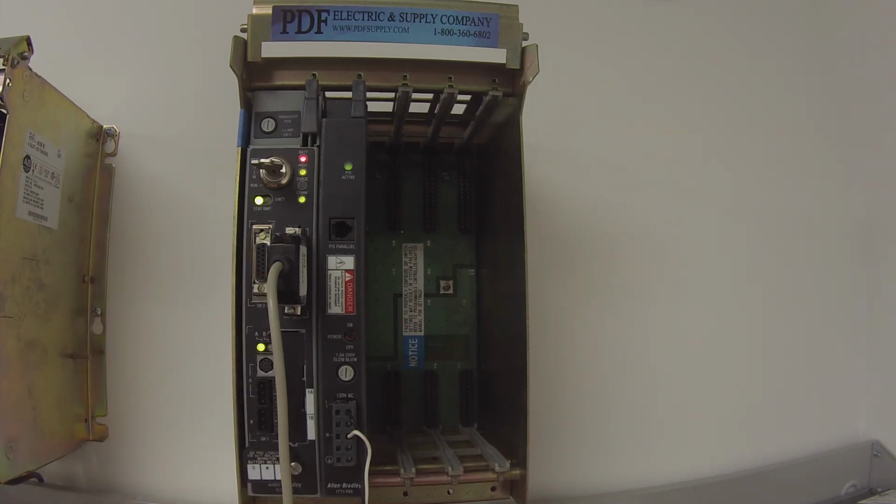So if it fails, then you could always go to the processor status and find out what the errors are and see if it's something that you're able to figure out yourself. If it doesn't fail and it stays in run mode, we feel that it's a good working processor.